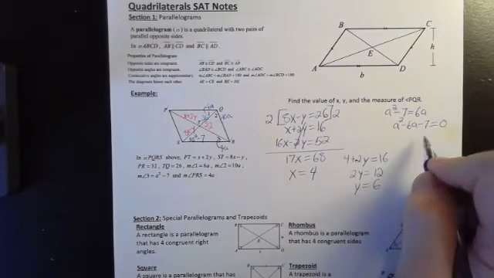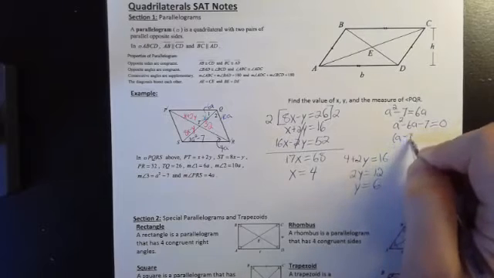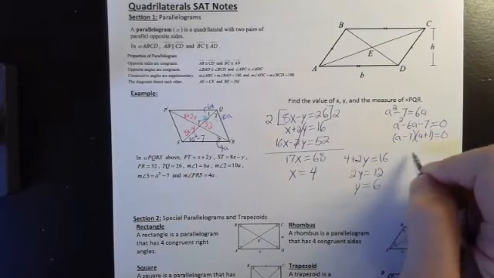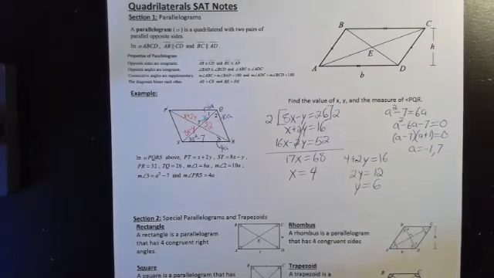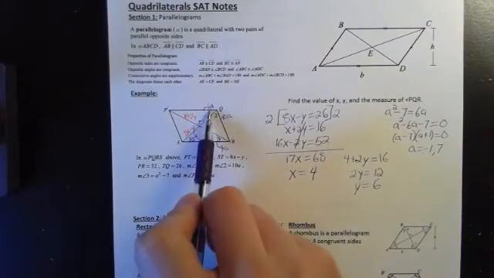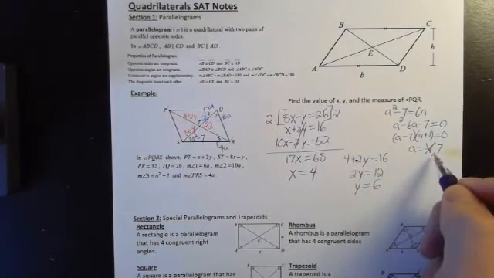So I need two numbers that multiply to negative 7 and add to negative 6. So we have a minus 7, a plus 1 is equal to 0. So we get that a is equal to negative 1 and positive 7. Now the issue with negative 1 is if we plug in negative 1, 6 times negative 1 will give us a negative angle measure. So we know that a has to be 7.